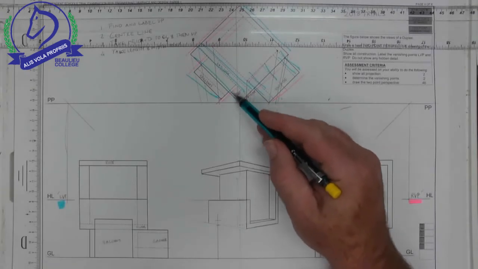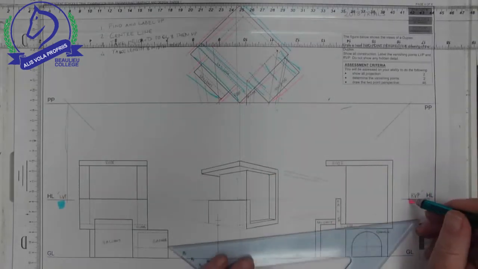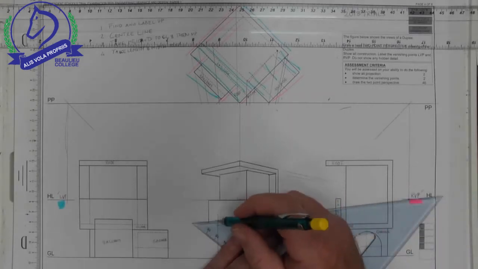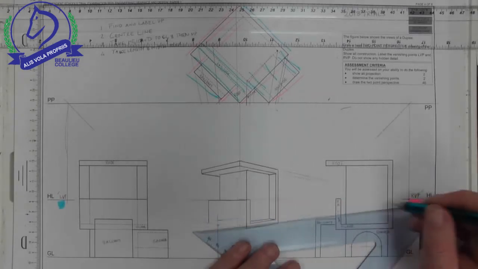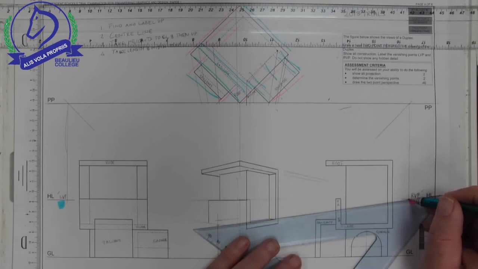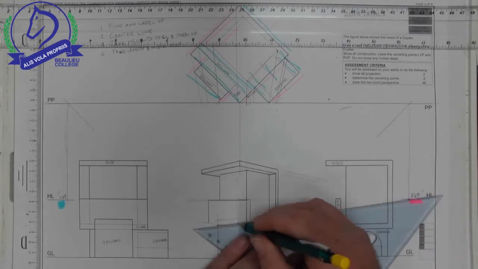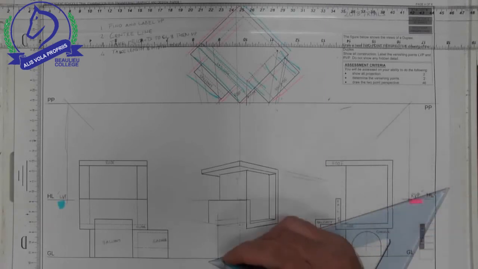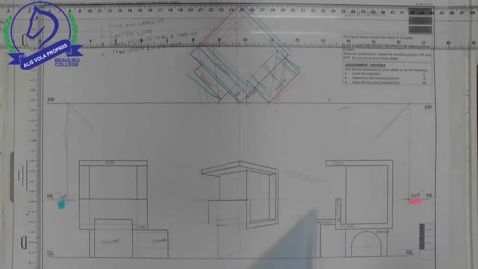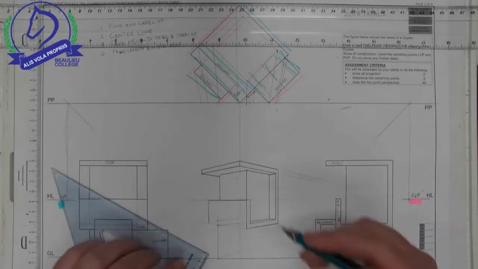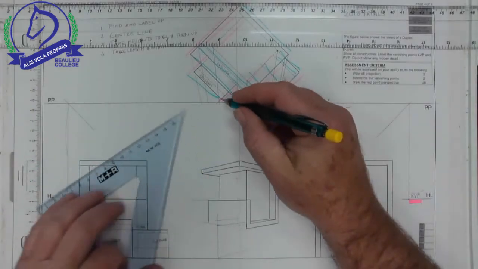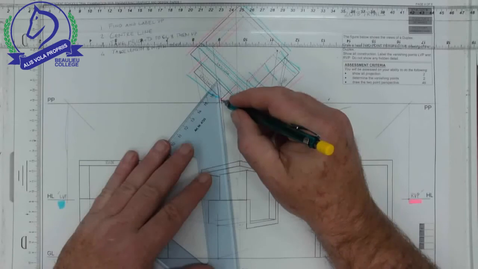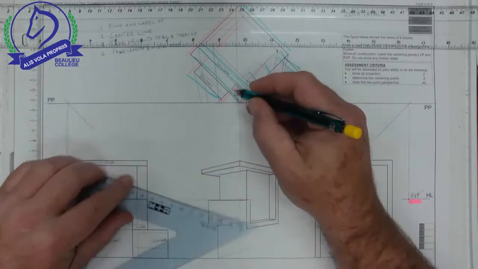Now it's lining up with our pink line, which means that we then project this towards our right vanishing point. And we now need to take the specific point down. Here is the specific corner. Project that down to the picture plane.